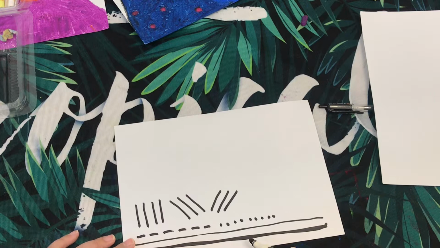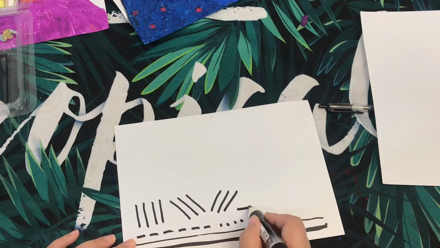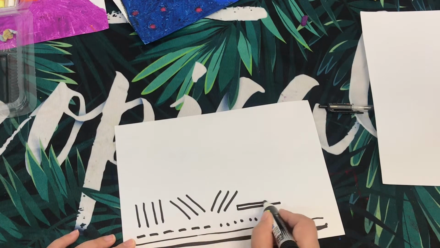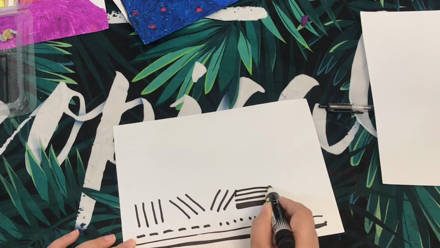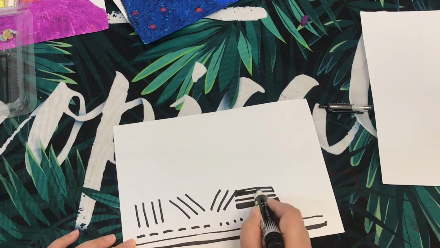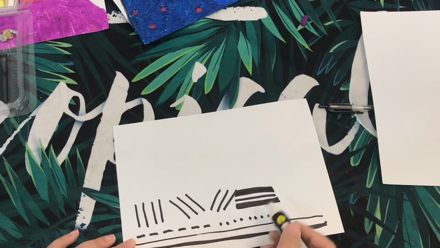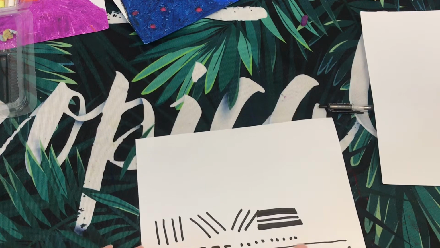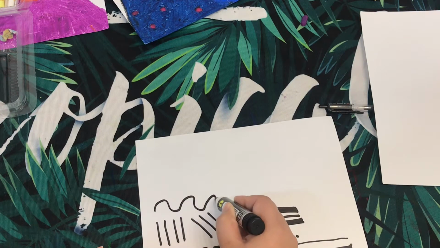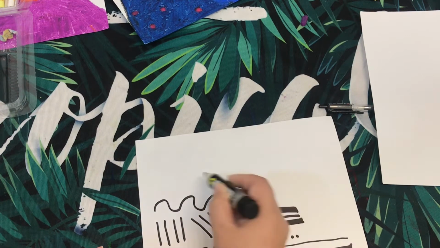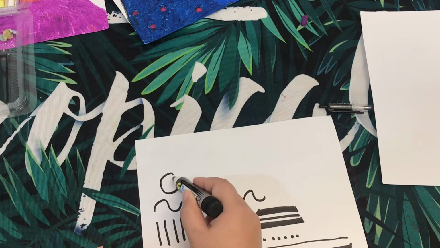Sometimes you might want to use the same dash line or the same straight line, but one is thick and one is thin like this. Or you might want to do other lines like wavy lines, spiral line.